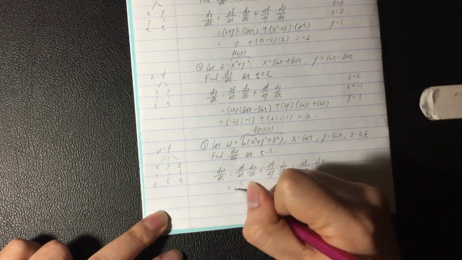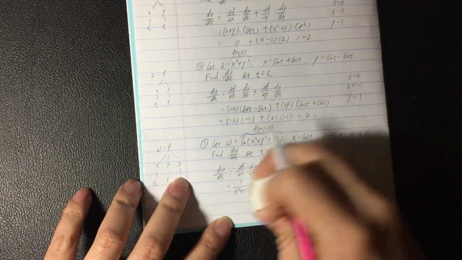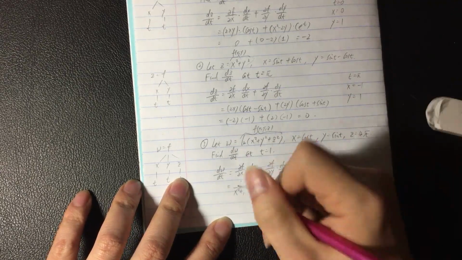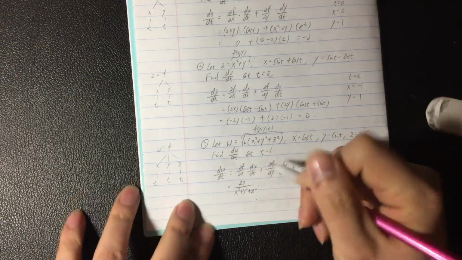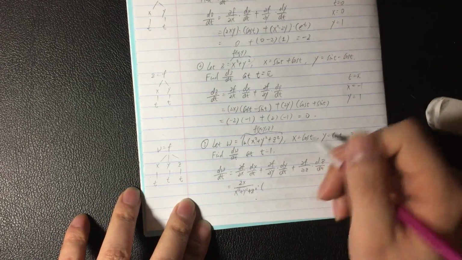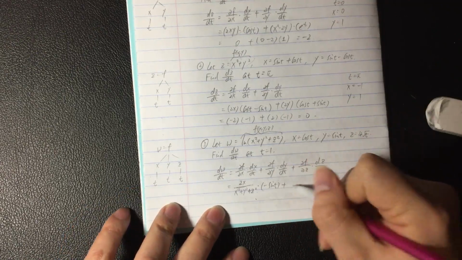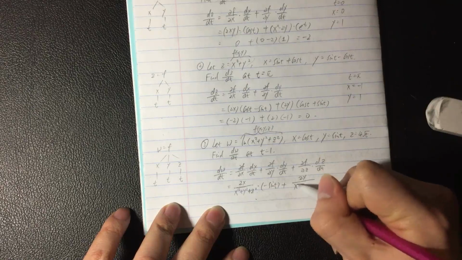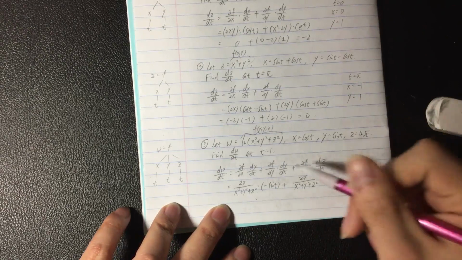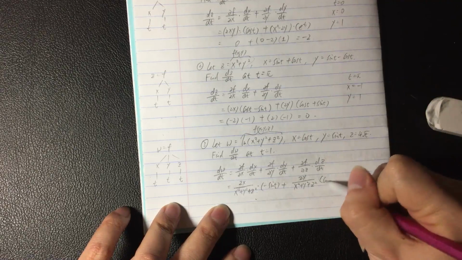I have 1 over x squared plus y squared plus z squared times 2x, times dx over dt. If I take the derivative for x, I have negative sine t. Delta f over delta y is 2y over x squared plus y squared plus z squared. Then find dy over dt. dy over dt is cosine t.